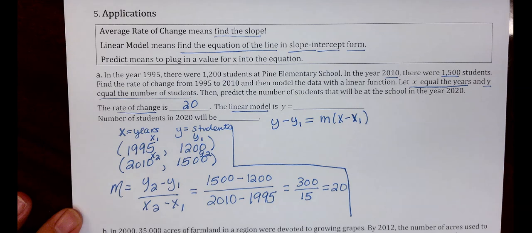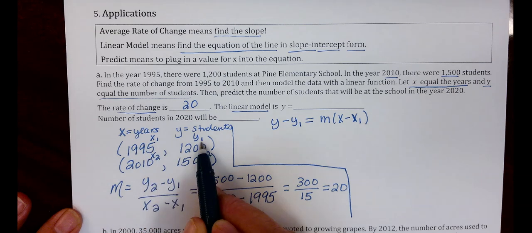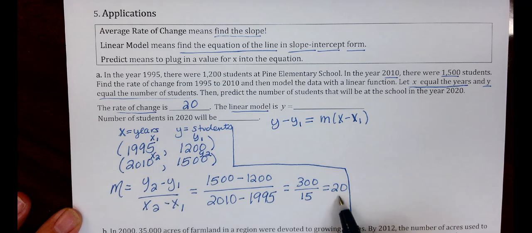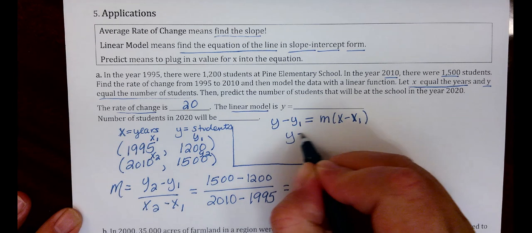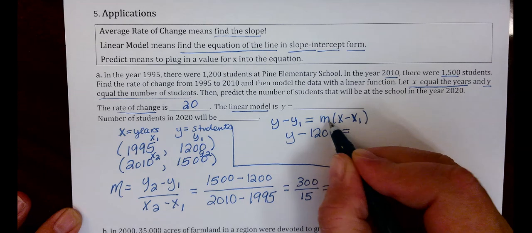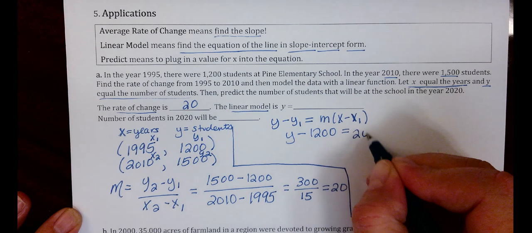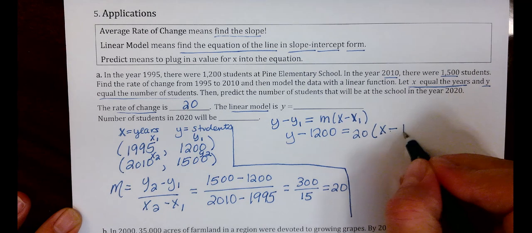So we're starting with point slope and we're trying to find the equation in slope intercept. Again, you can use either point. I'm going to use the one that's already labeled x1 and y1, and we're going to use the slope of 20. Let's plug in. Y minus y1, 1,200, equals m, which is 20, times x minus x1, which is 1995.